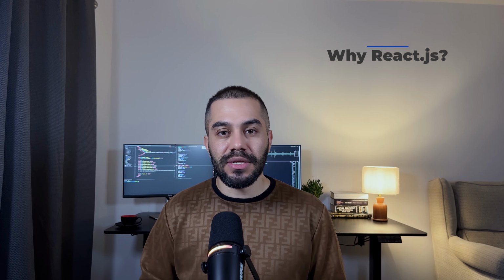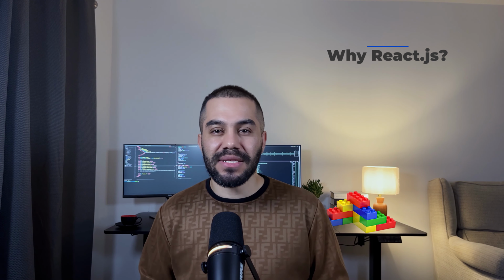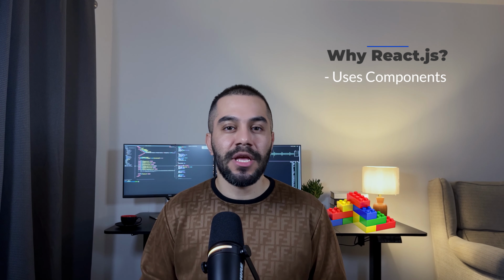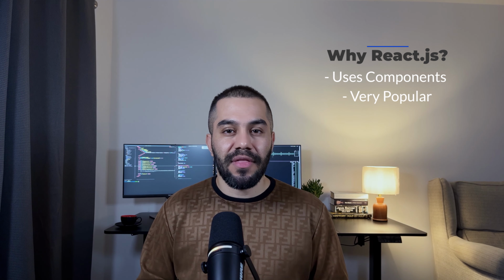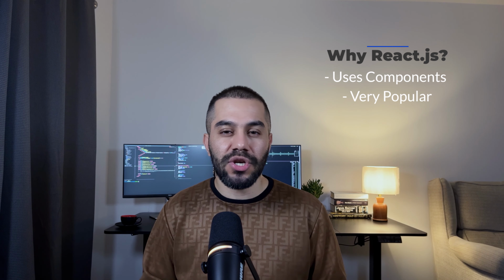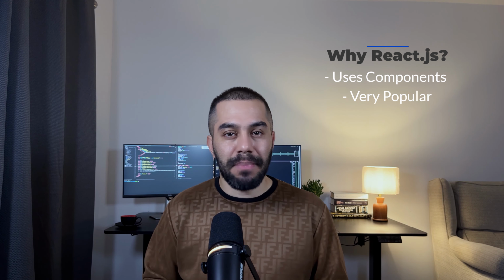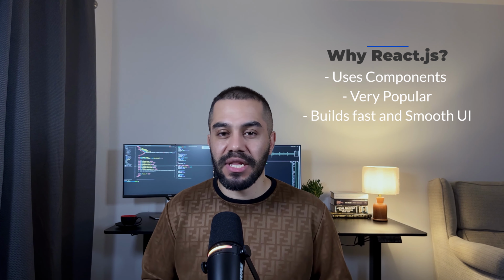We are going to choose React.js because it is like building with Lego blocks. We can make little pieces called components and put them all together to make our app. It is very popular, which means lots of people out there use it and help each other. Plus, React makes the app fast and smooth, so teachers and parents can use it without any problems.